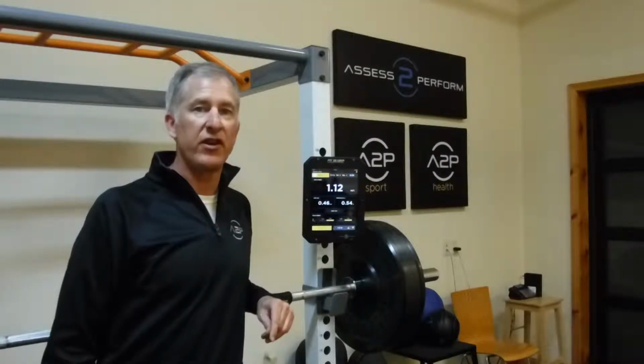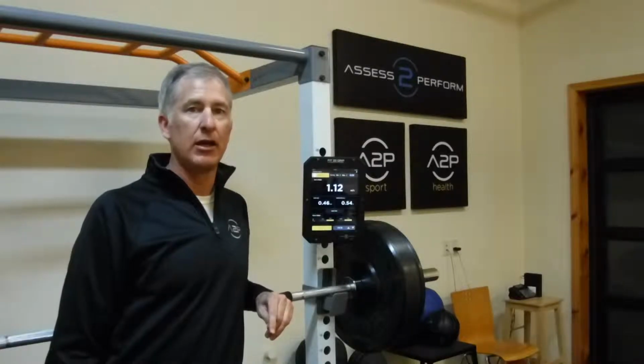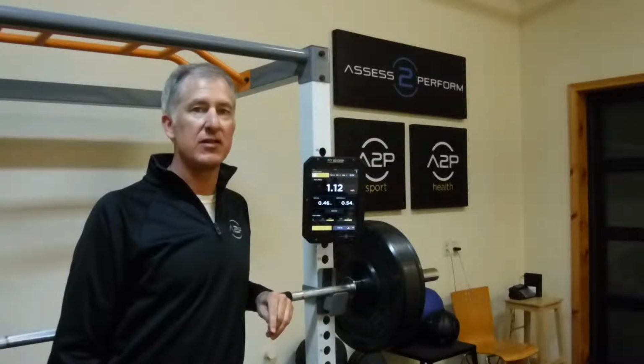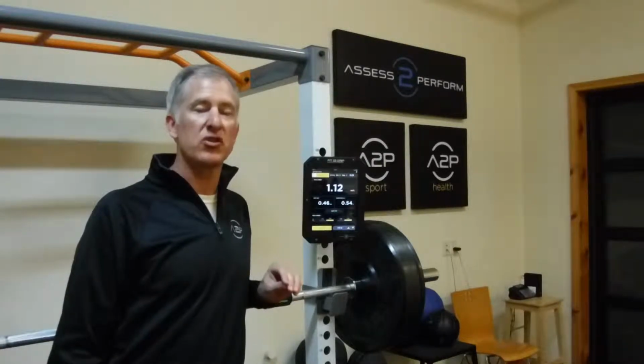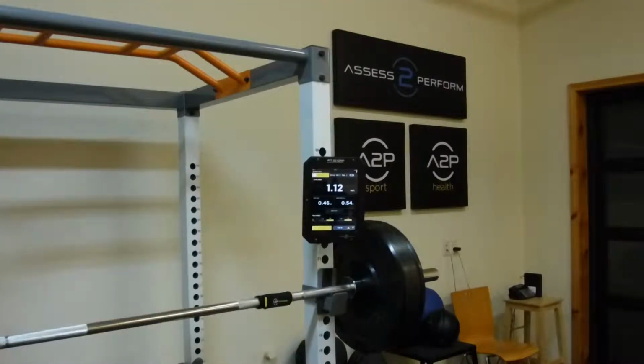I'd like to go over some of the features we've built into the A2P SPORT App, which supports the Bar Sensei. We really think you'll like some of these improvements having to do with user experience and definitely efficiency. So let me go ahead and zoom on in here and you can get a better look.